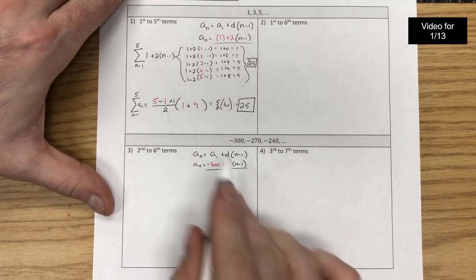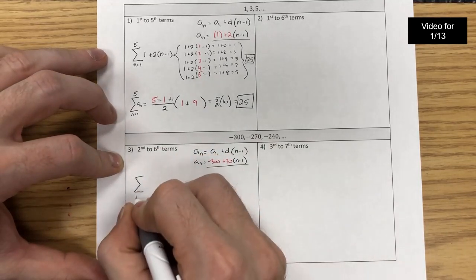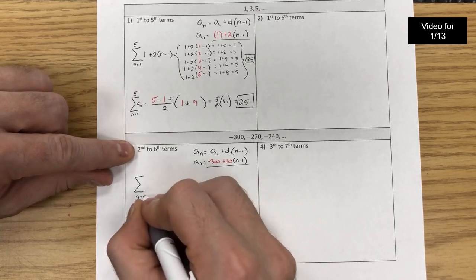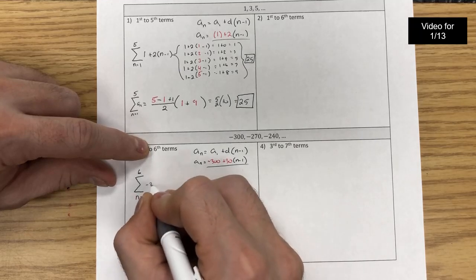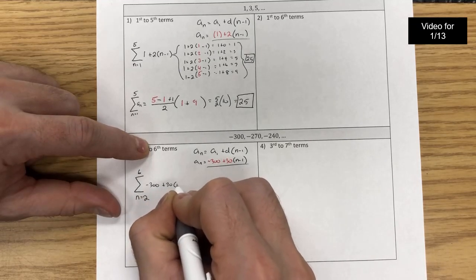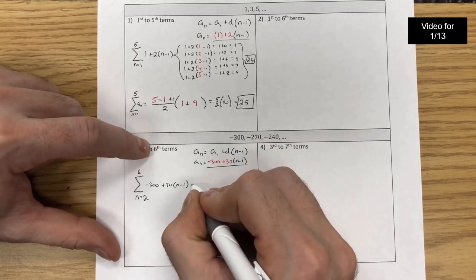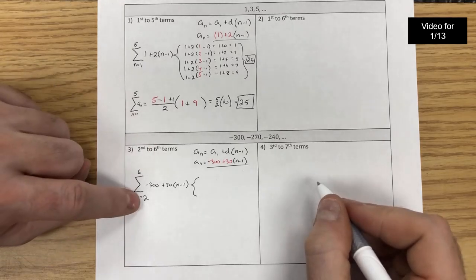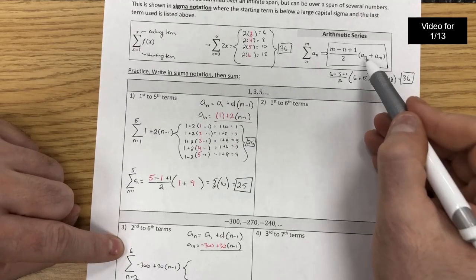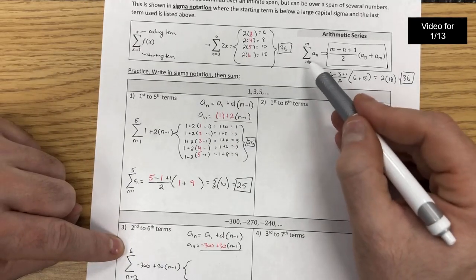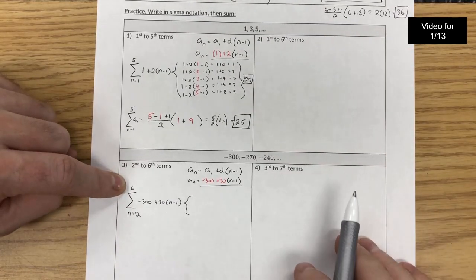And so that is what I'm going to use in my sigma notation. So I'm going to say, hey, I have a process from, in this case, the second term to the sixth term. And I'm going to use this formula, negative 300 plus 30 times n minus 1. And now I'm going to expand this into only 2 terms, into my starting and my last term. Because remember, I only need to figure out what a sub n and a sub m are when I plug in the first and when I plug in the last. I don't actually need to find out all of these terms in the middle.